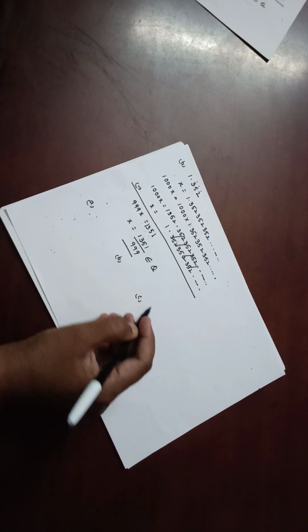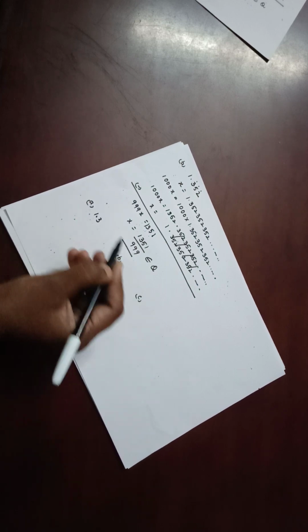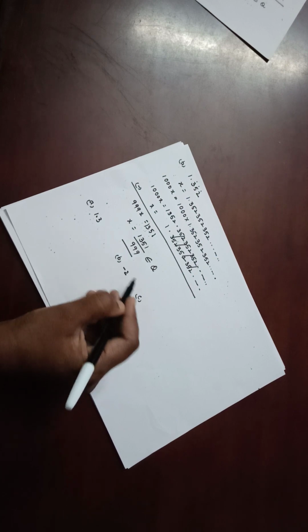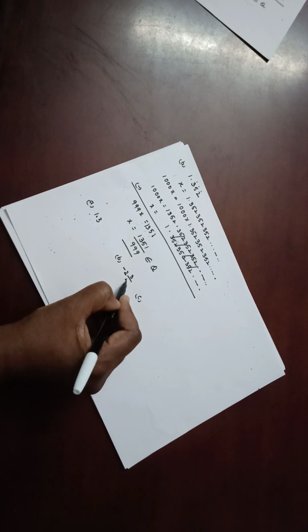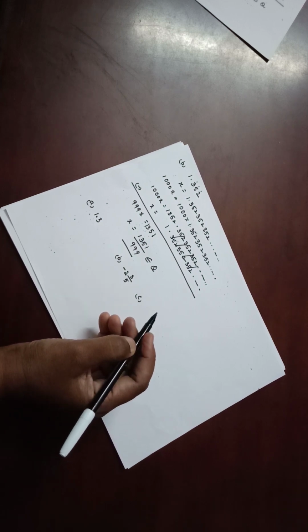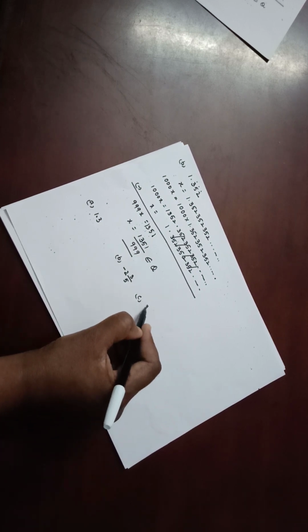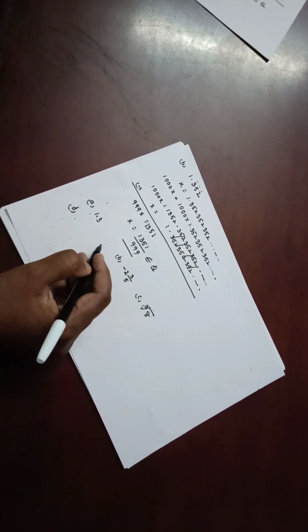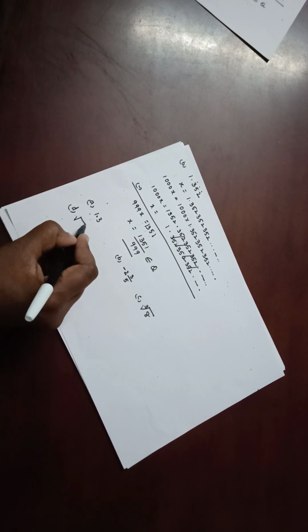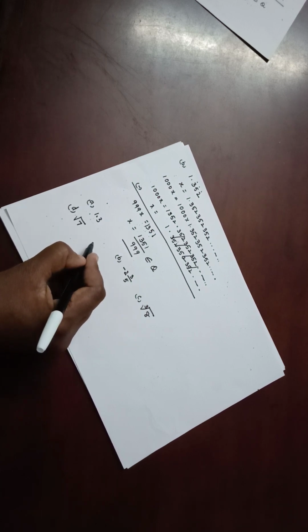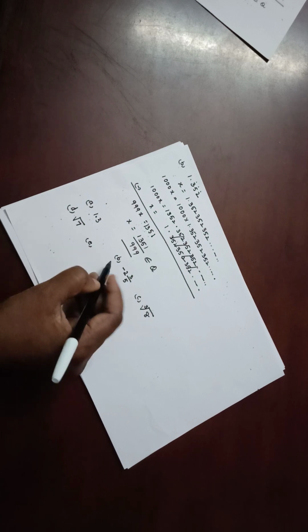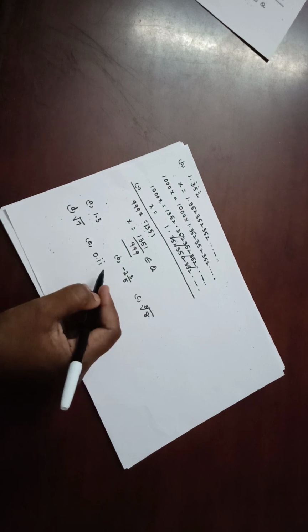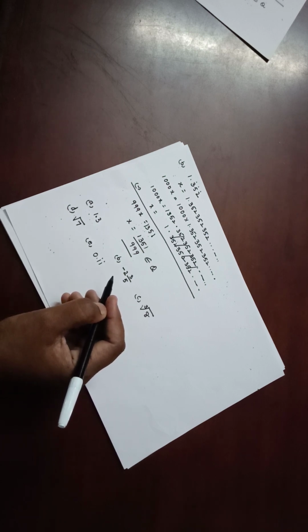First is 1.3, second is minus 2 3/5, C is cube root of 8, D is root 7, and E is 0.1 dot 1 dot, a recurring decimal.